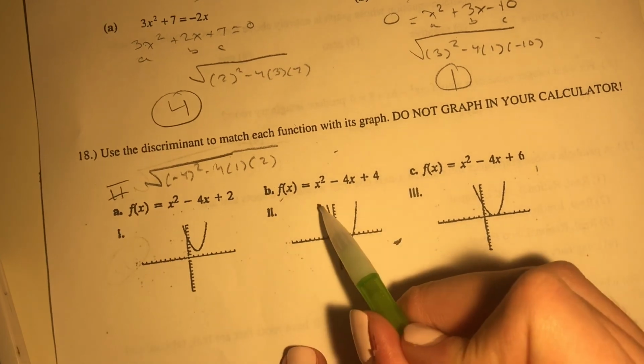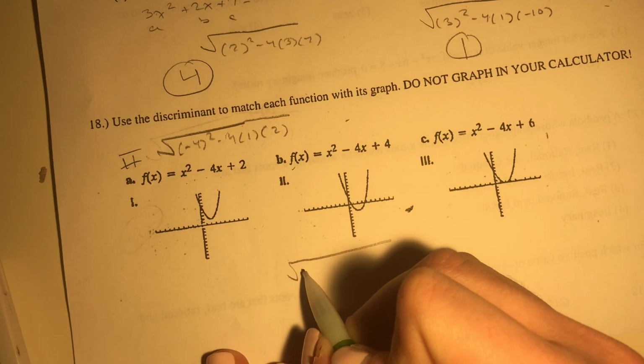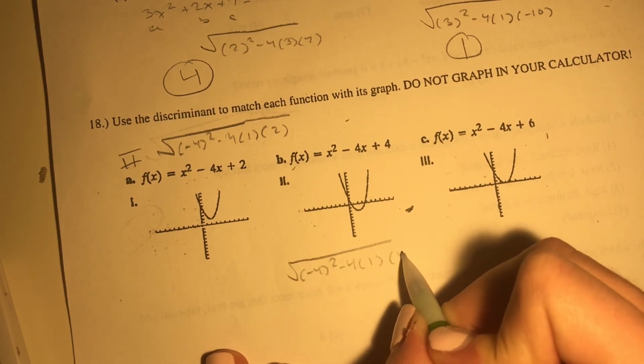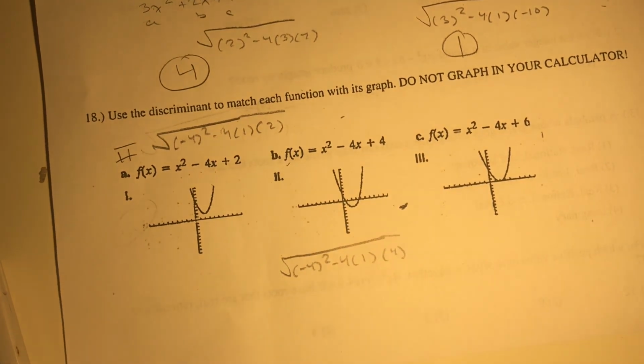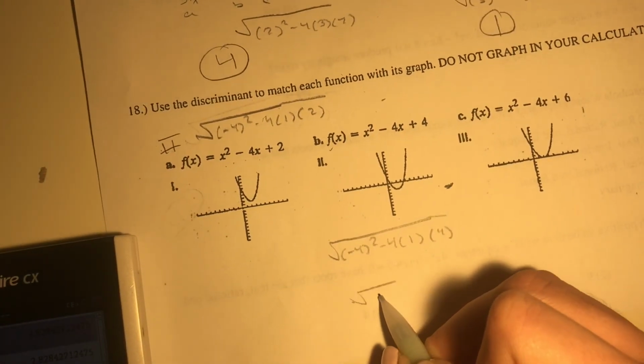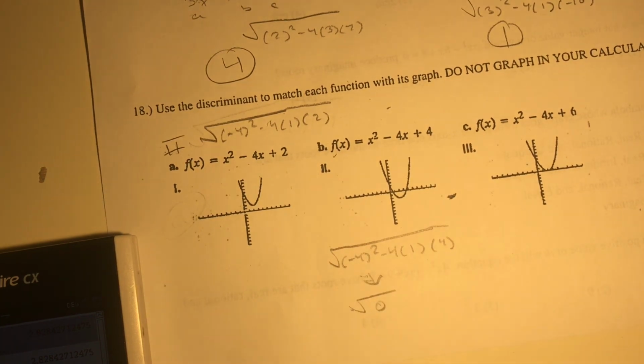So for B, we have x squared minus 4x plus 4. I'm going to write that down here. B squared, which is negative 4 squared, minus 4 times a times 4. Plug that into our calculators. We have negative 4 squared minus 4 times 4. Okay, so this equals the discriminant. It's going to equal 0. I'm going to show an arrow to represent that the radical is 0.